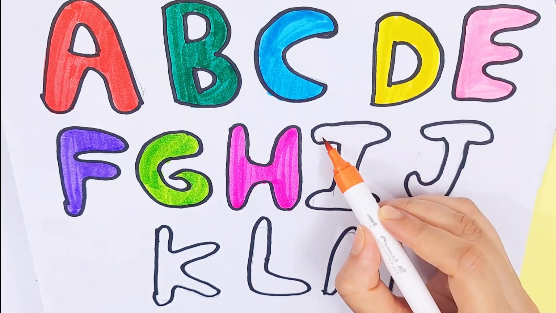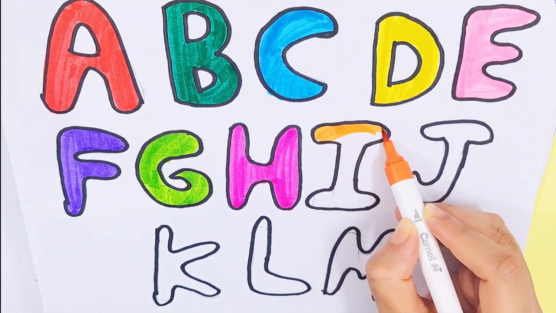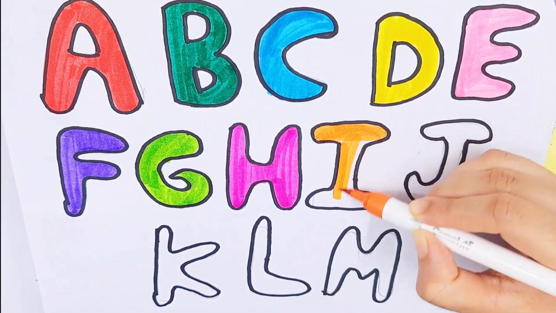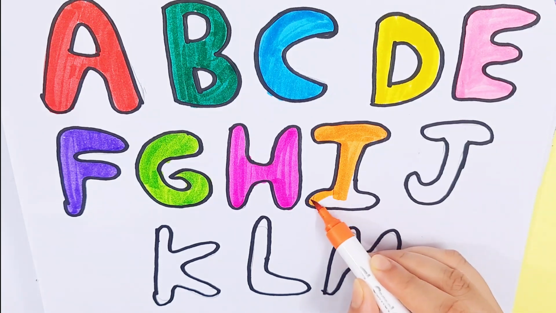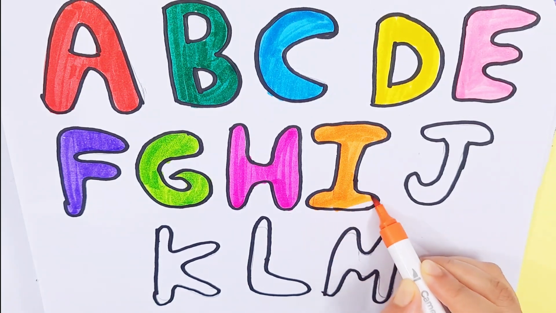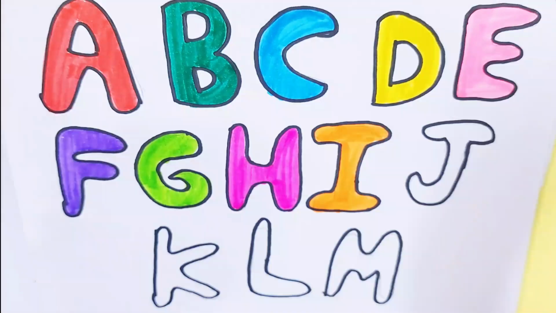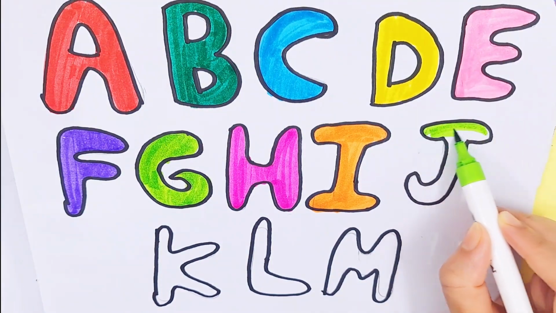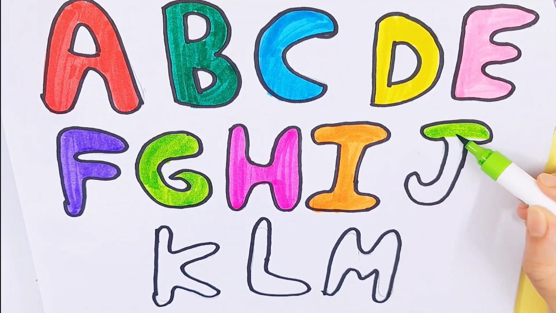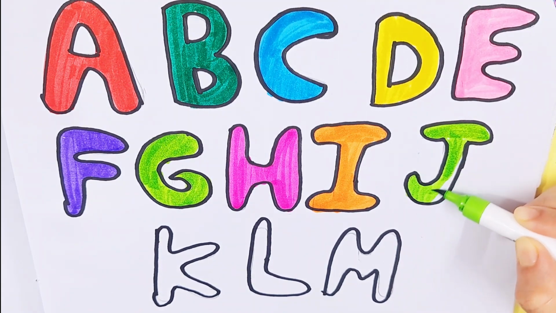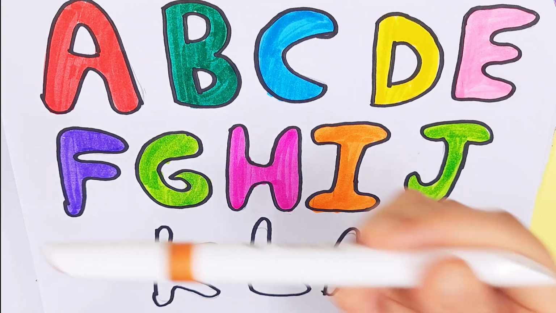Orange color. I for ice cream. Light green color. J for jellyfish. Brown color.